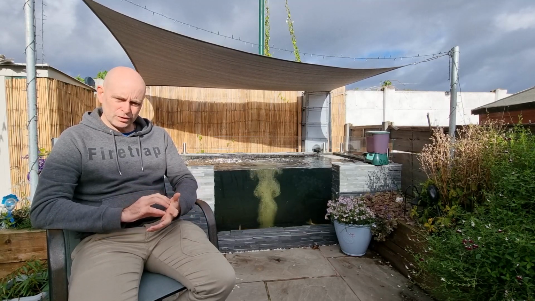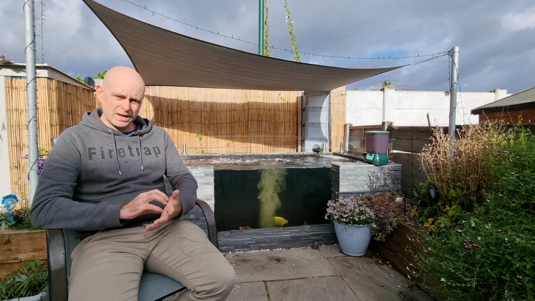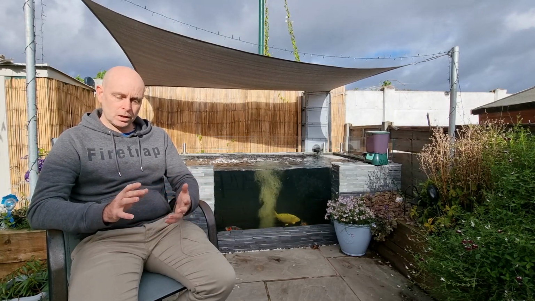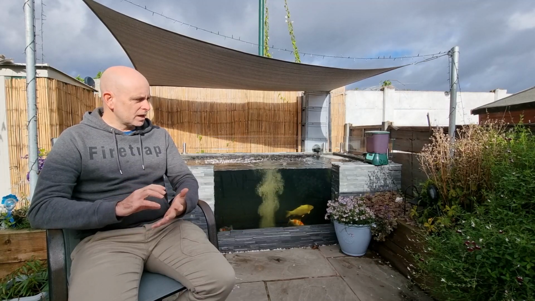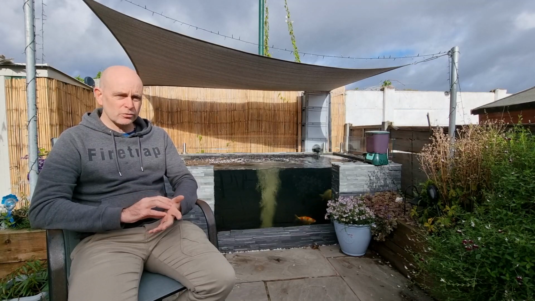That is a massive task for them to adapt their internal system to operate properly at a pH of 7. It takes a lot of time, but it takes a lot out of them as well.